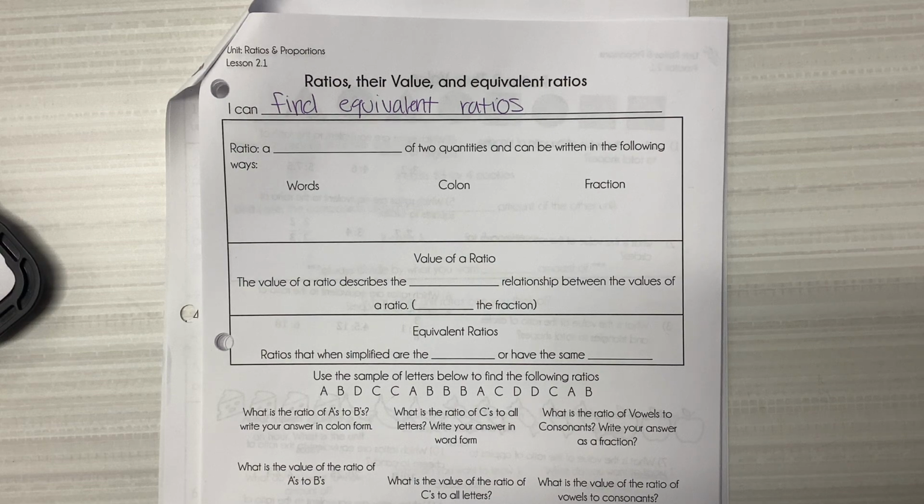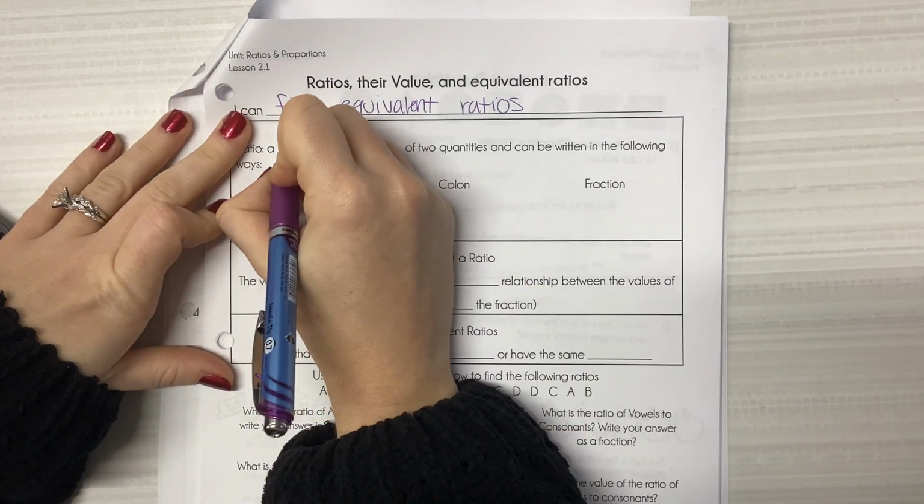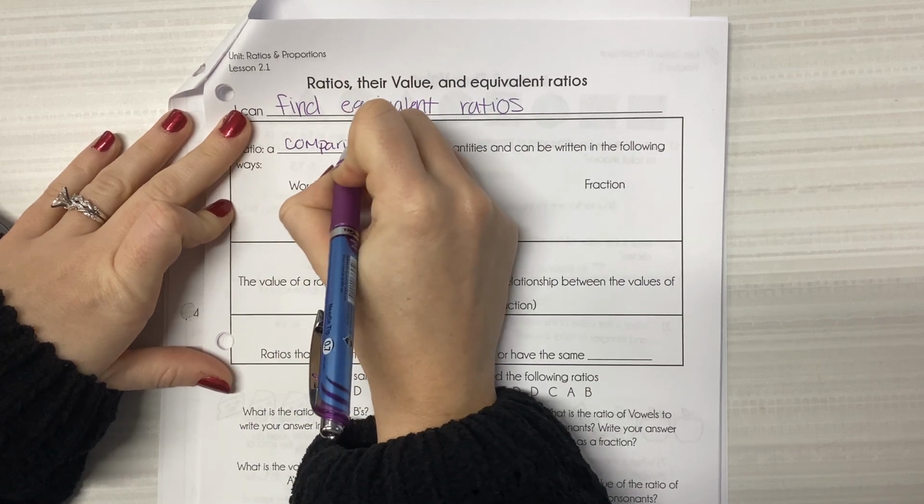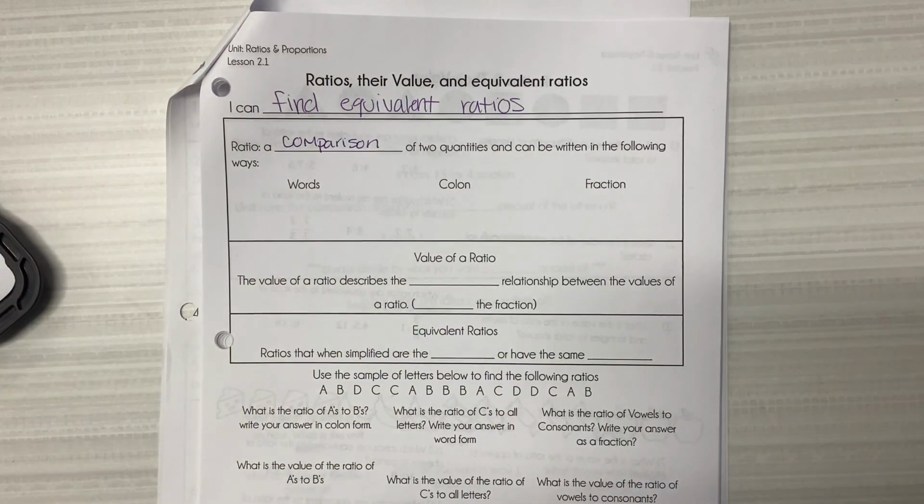So a ratio is just a comparison of two quantities. Like we're comparing the number of students to the number of teachers, or the number of cats to the number of dogs in a group. It's kind of like fractions where you're comparing everything. And they can be written in different ways.